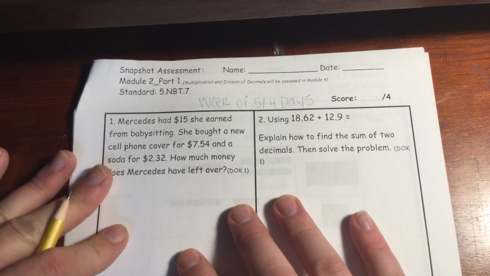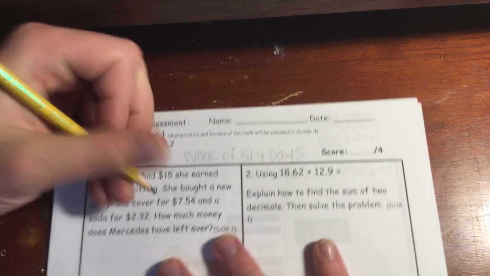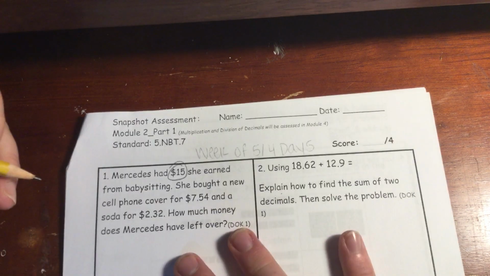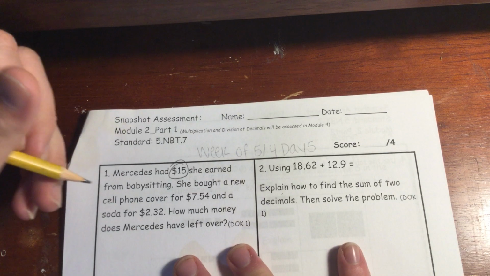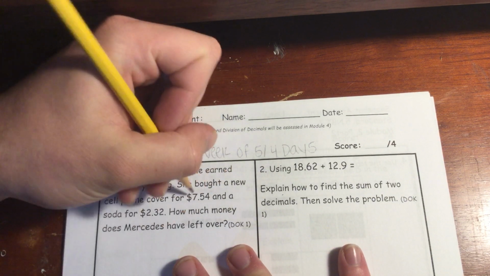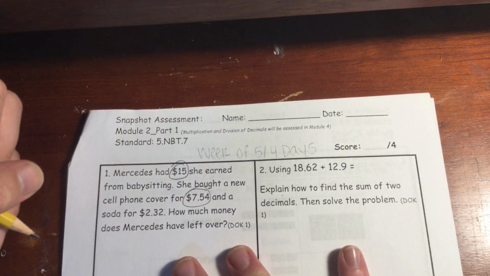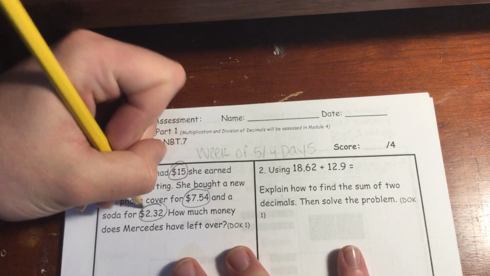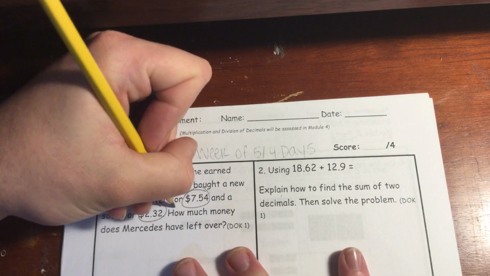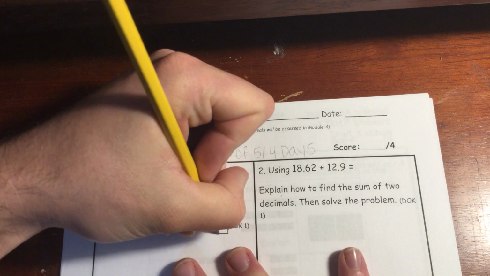So question number 1. Mercedes had $15 she earned from babysitting. She bought a new cell phone cover for $7.54 and a soda for $2.32. How much money will Mercedes have left over?